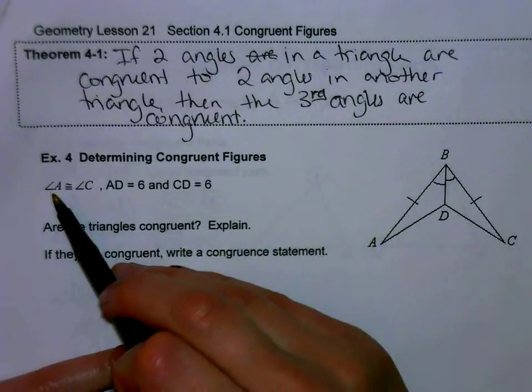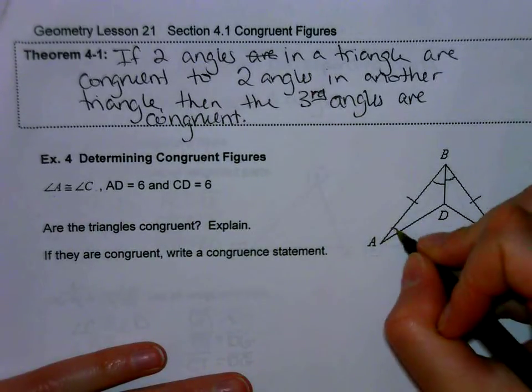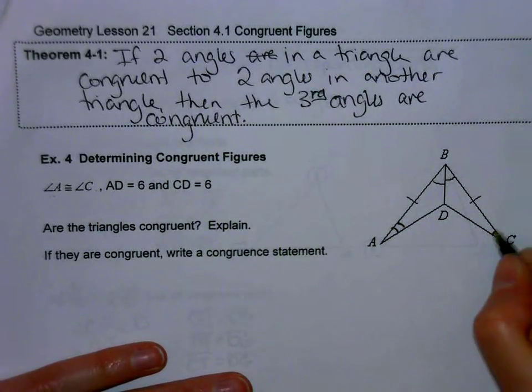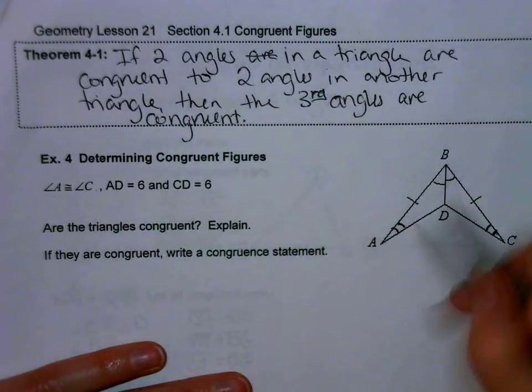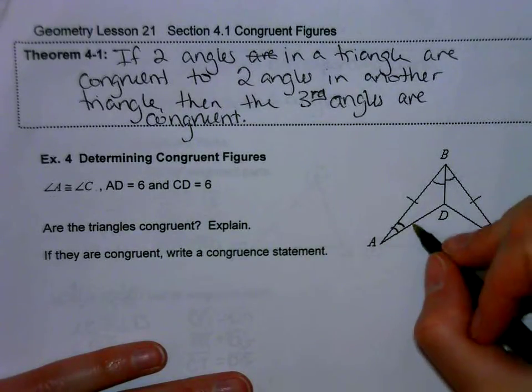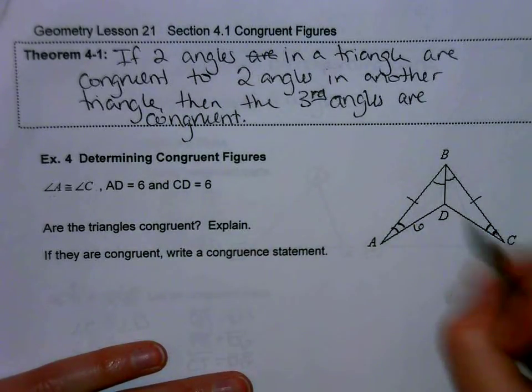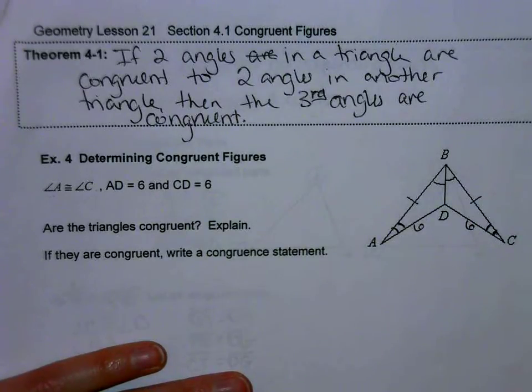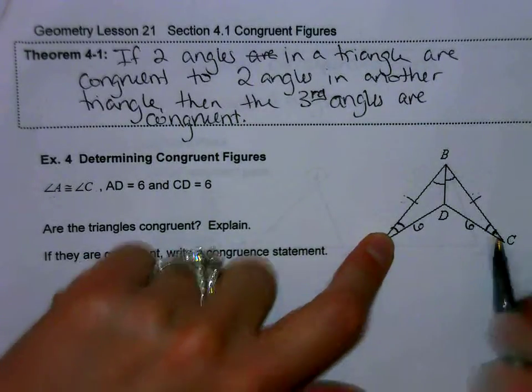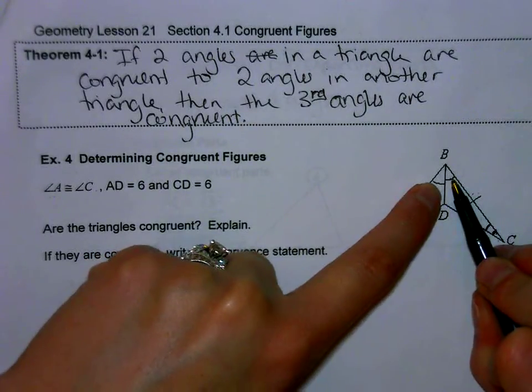So we're told that angle A and angle C are congruent. So angle A is congruent to angle C. And we're also told that the length of AD is 6 and the length of CD is also 6. So first, to determine if they are congruent, we have to make sure all three sides are congruent, which these sides are congruent, so are those. And since this one is shared, all three sides are congruent. We know that these two angles are congruent, as well as those two angles are congruent.